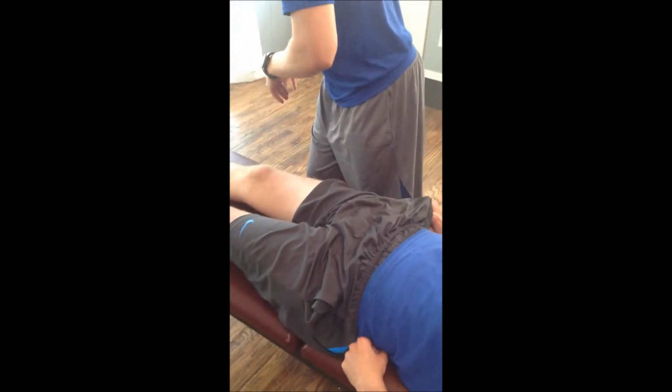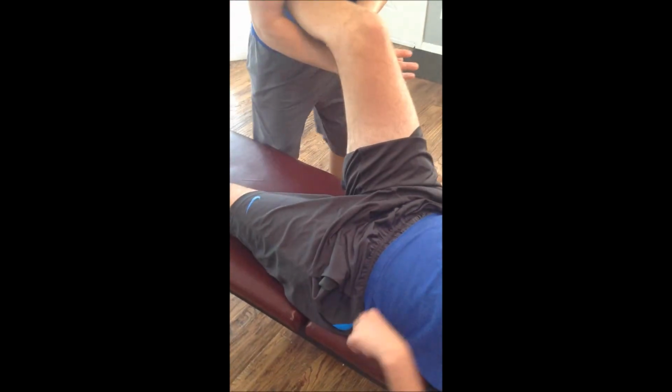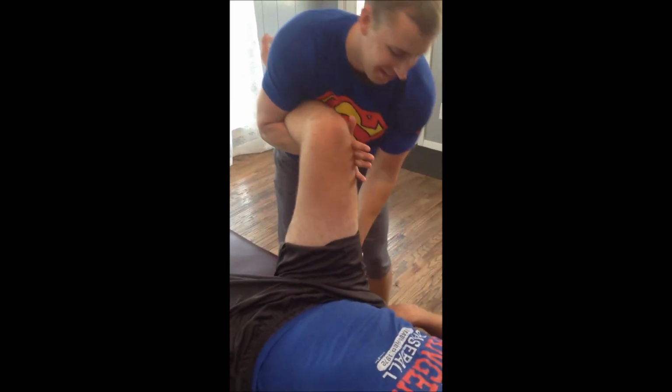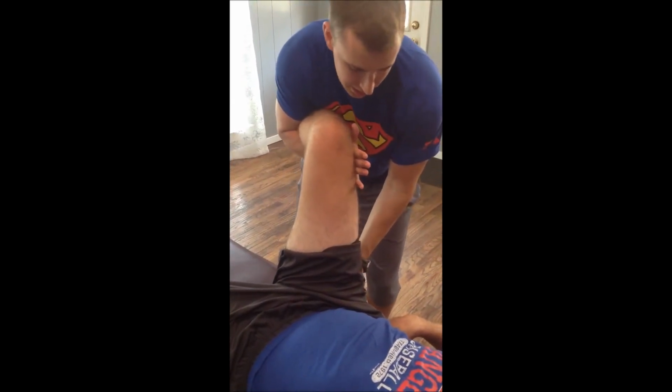Assess and correct. Hip internal rotation. If I had a decrease in internal rotation, then I would take it, externally rotate, and impulse through it. Assess and correct.